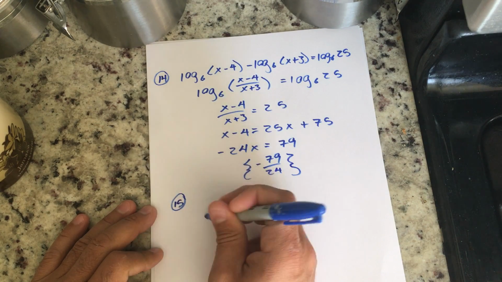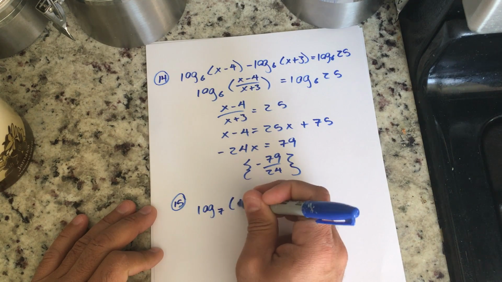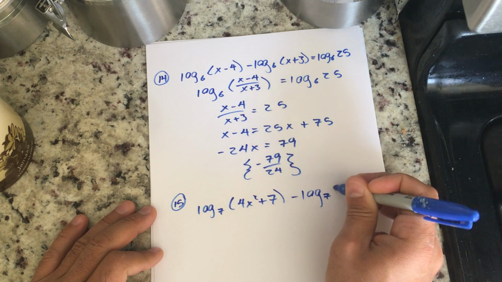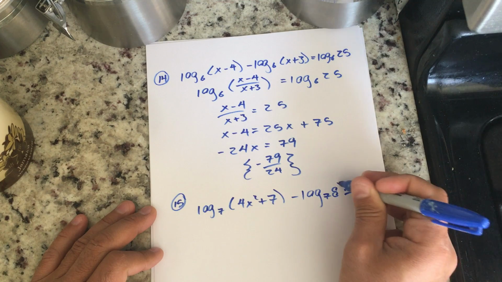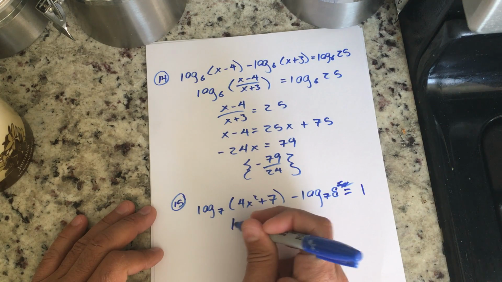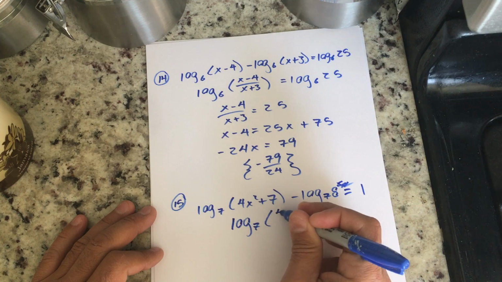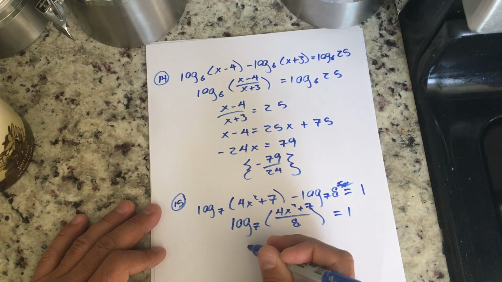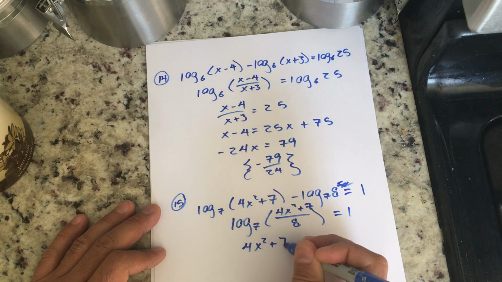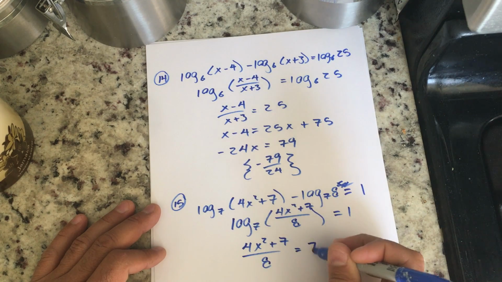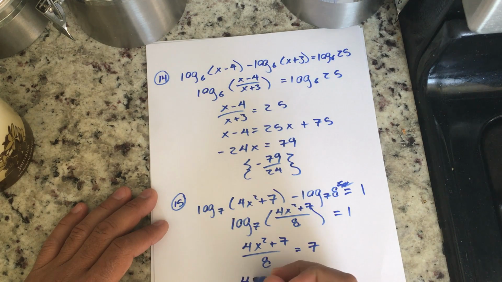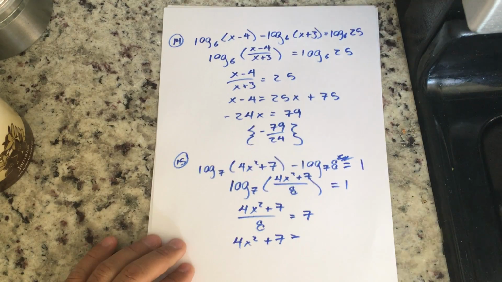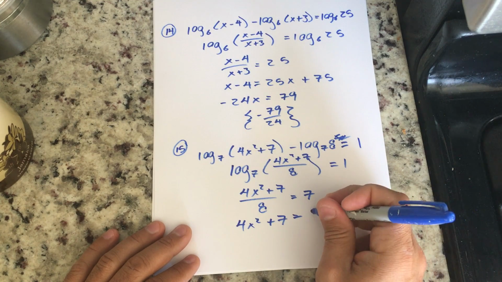Number 15. Log base 7 of 4x squared plus 7 minus log base 7 of 8 equals 1. Subtraction, so log base 7 of 4x squared plus 7 over 8 equals 1. Exponentiate, so 4x squared plus 7 over 8 equals 7. I'm going to multiply by 8. 4x squared plus 7 equals 56.